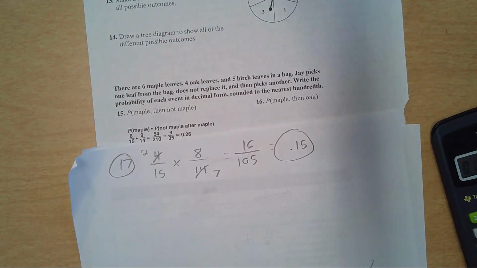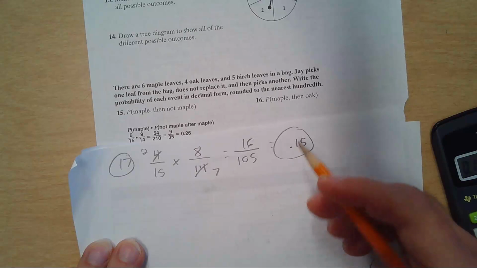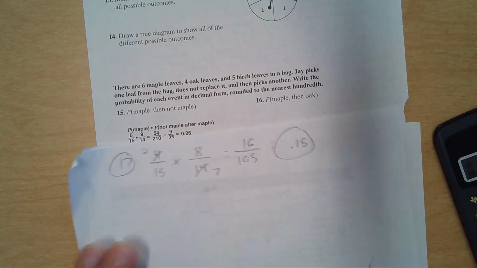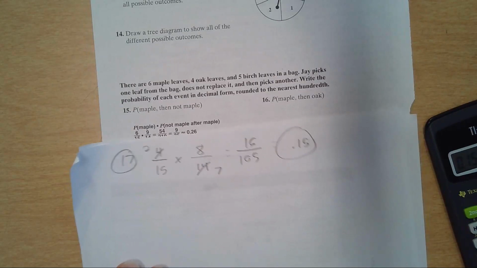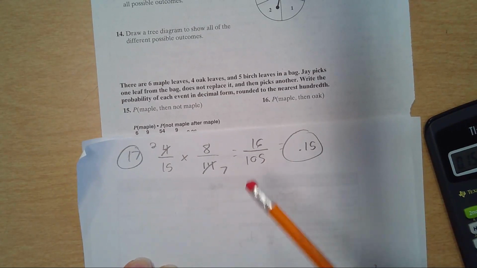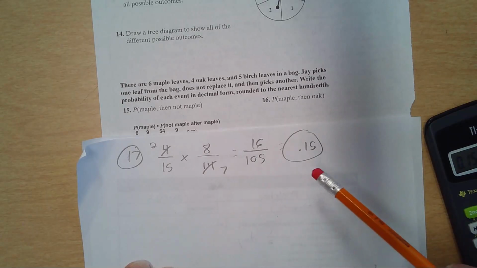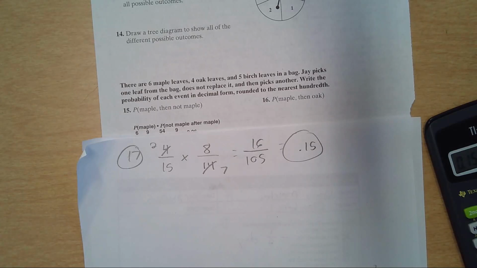My little brain did not click that 4 and 14 can be cross simplified. That's okay. Again, you can just multiply. 32 divided by 210 is the same thing as 16 divided by 105 too. So with your calculator, we're not representing it as a fraction anyway. Ultimately, we're turning it into a decimal. So cross simplifying isn't really necessary for this situation.